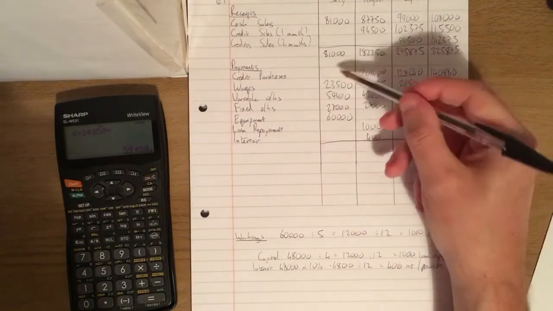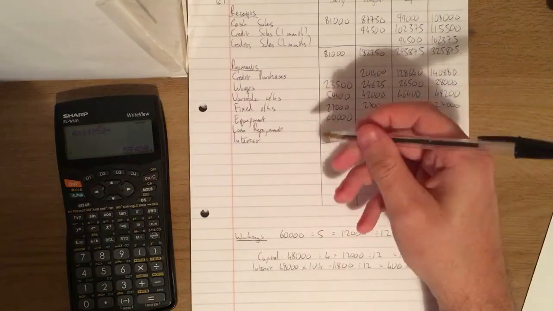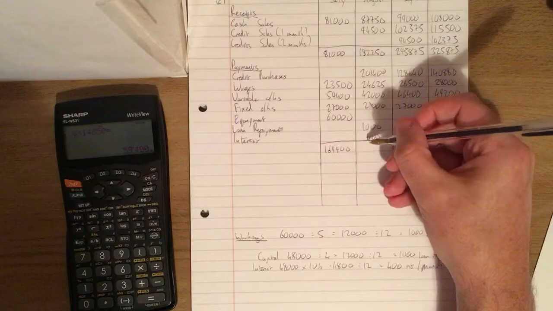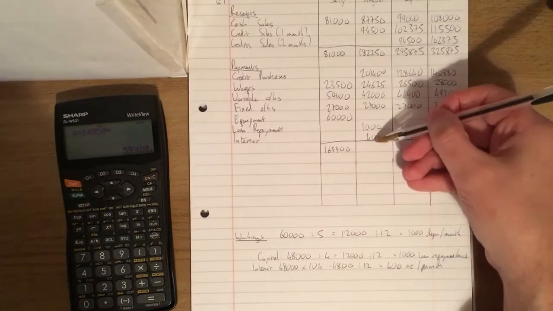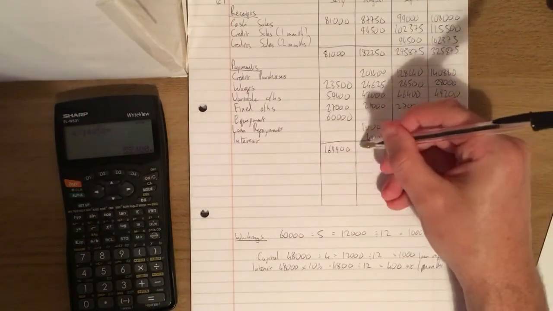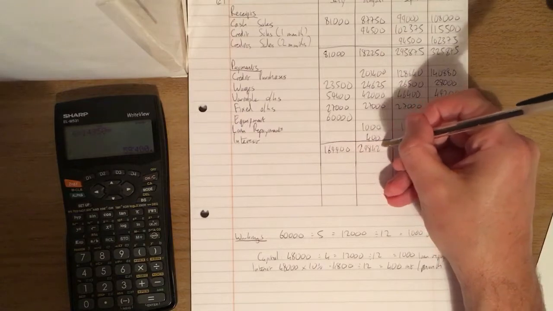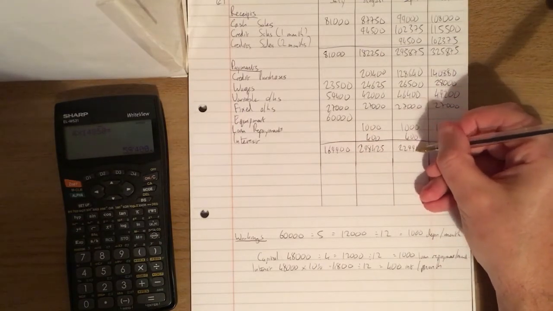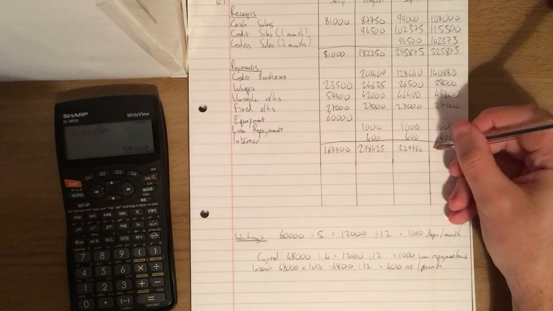So add together all your payments then. So that's 169,900 here in July. In August, they will be 298,425, 229,940, and 246,480.